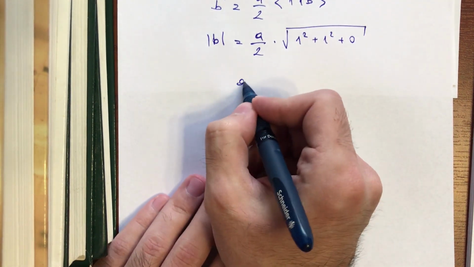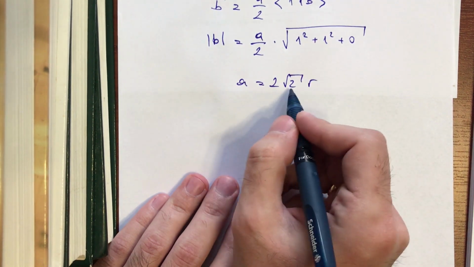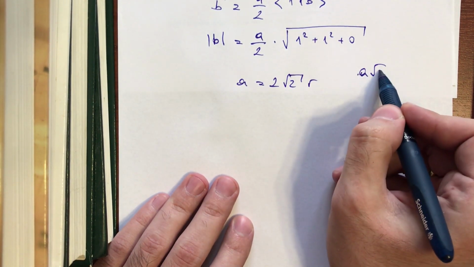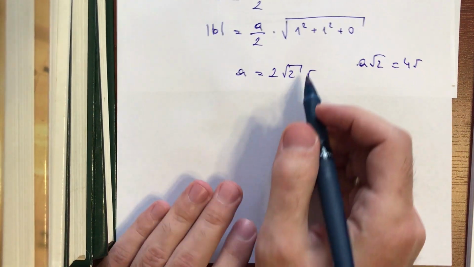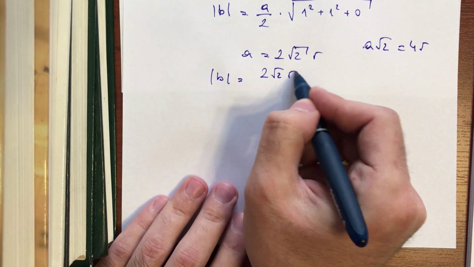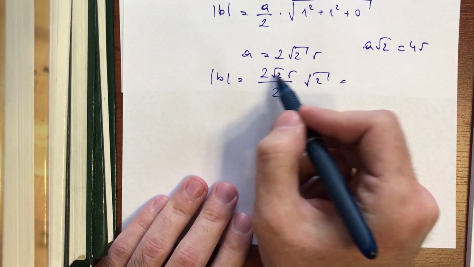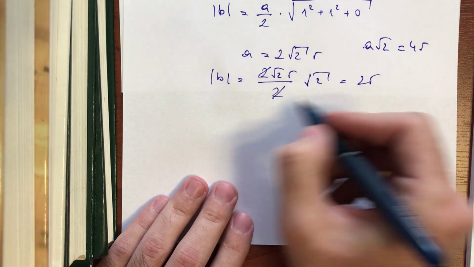And for FCC structures, we know that a is 2 square root 2 r, since atoms touch on the face diagonal, which is a square root 2, and that's 4r. If you substitute the expression here, 2 square root 2 r divided by 2 times square root 2, these 2s cancel, and it's going to be 2r, the length of the Burgers vector.